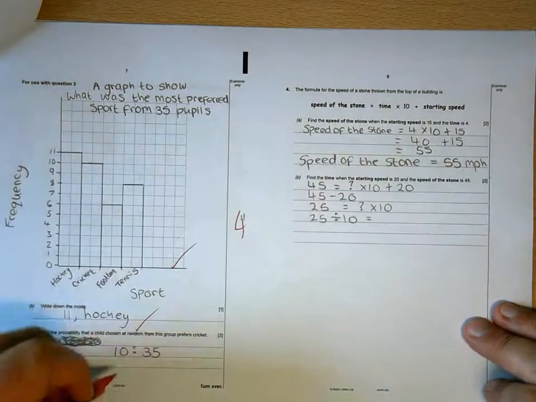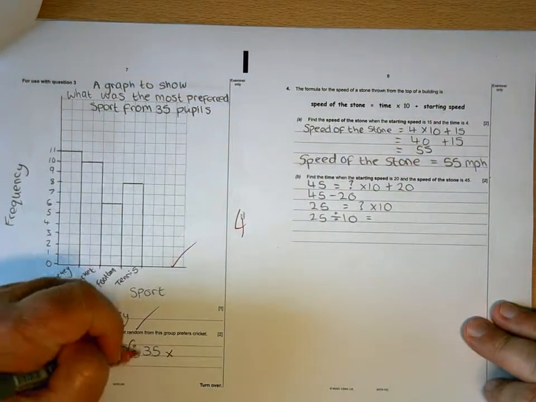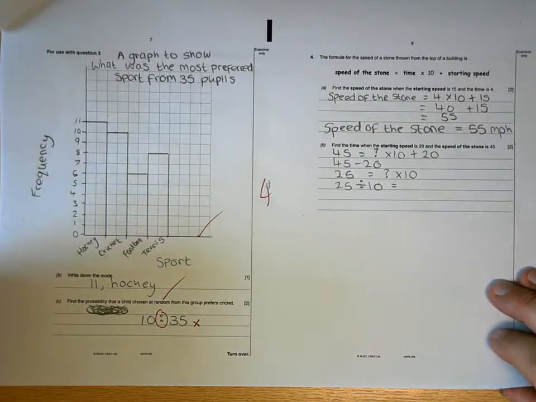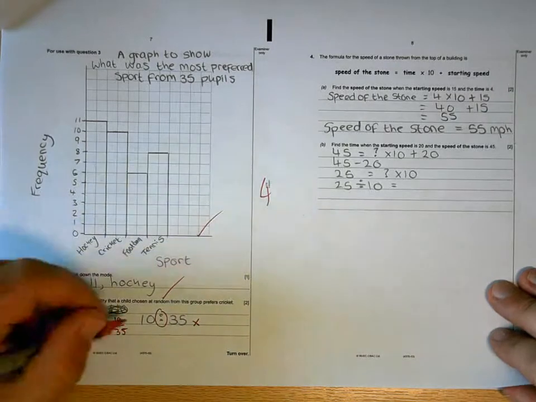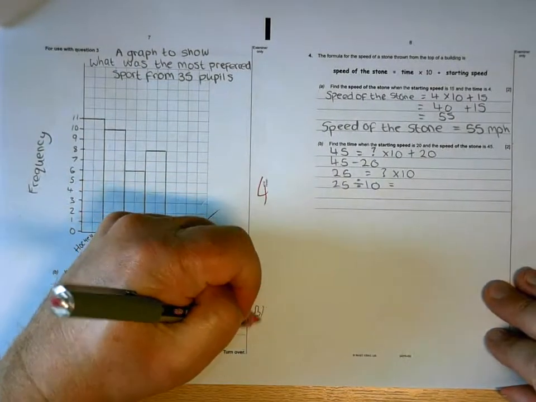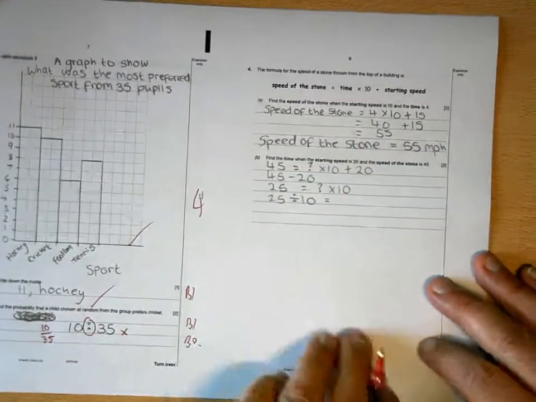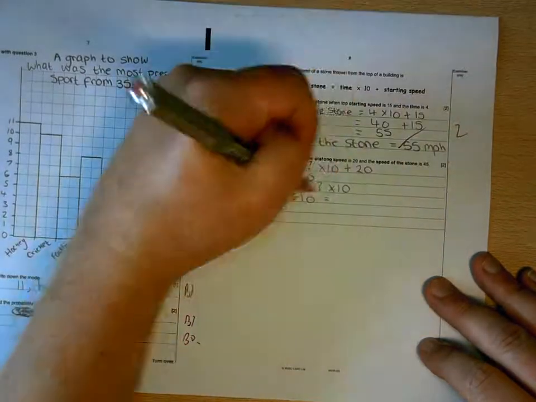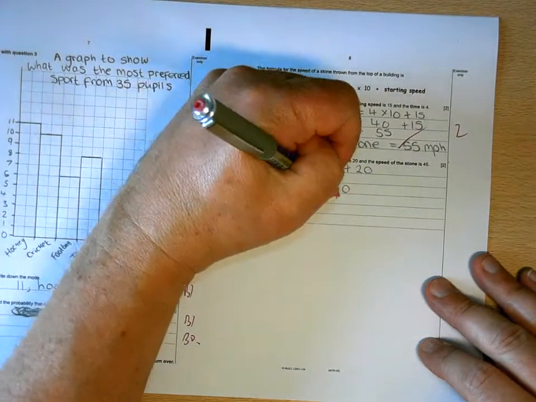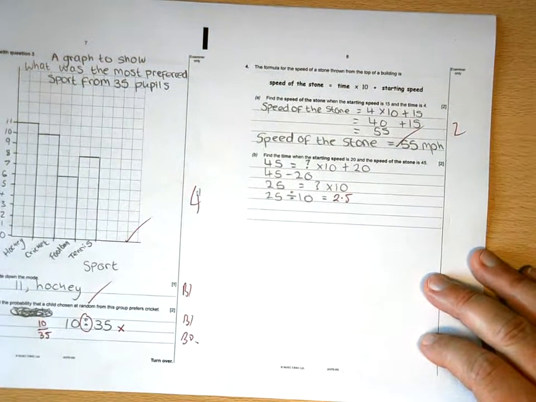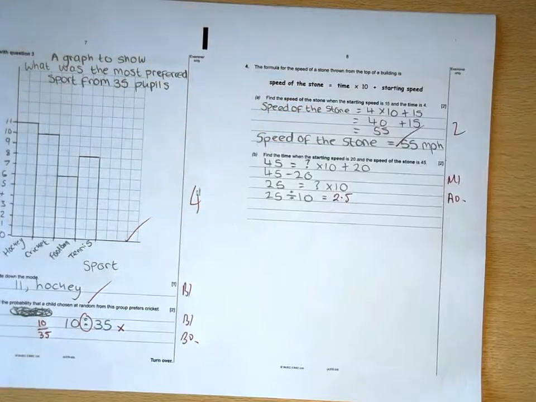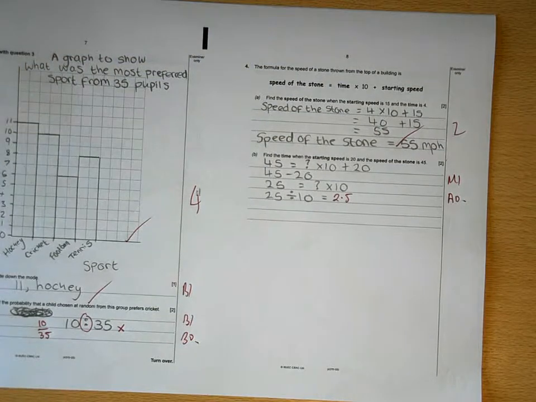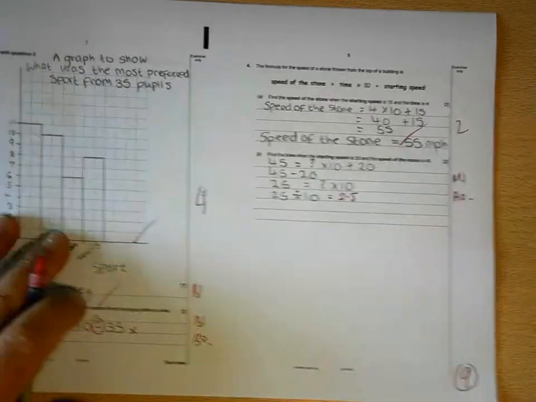Hockey is correct. Now this is wrong only because you don't write probability as a ratio, you write it as a fraction. But your numbers are right, so you'll lose a mark for the way that you've written that. That is correct, and this is correct. 25 divided by 10, you should be able to divide by 10 without too much problems. So you're going to lose a mark for not finishing that. 4, 6, 8, 9 for the page.